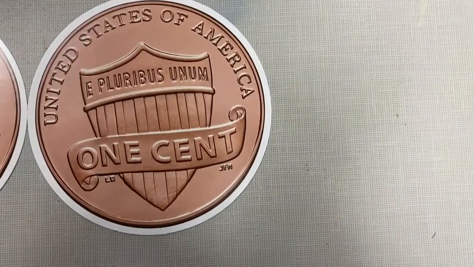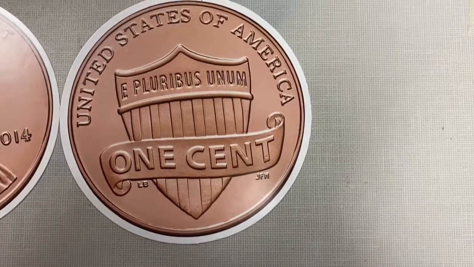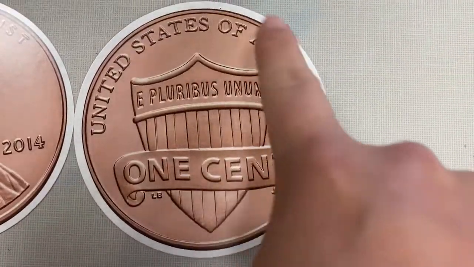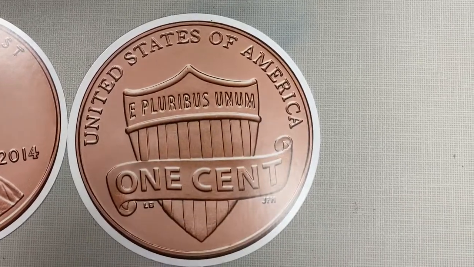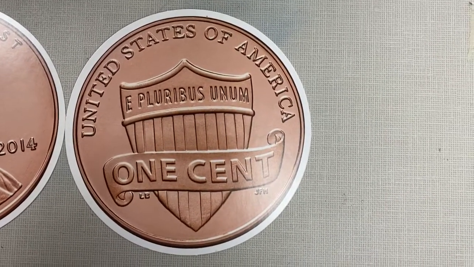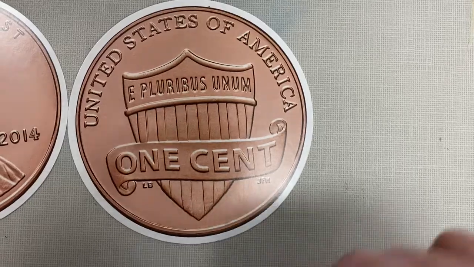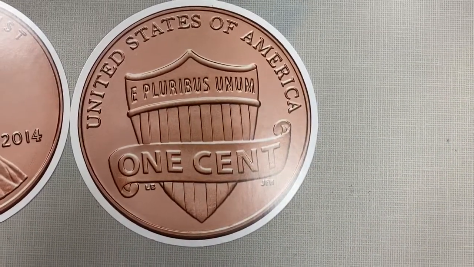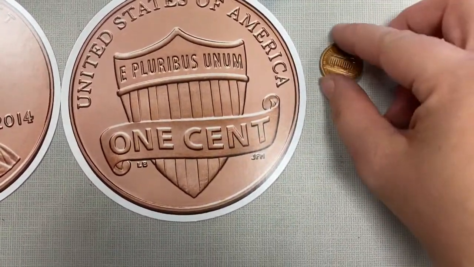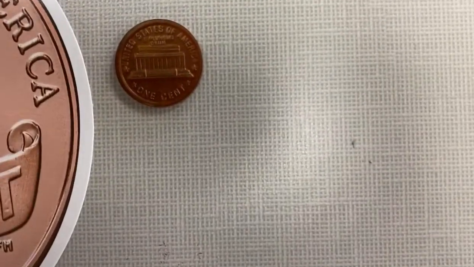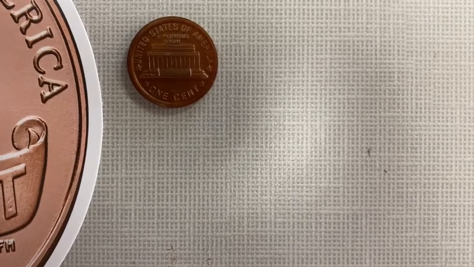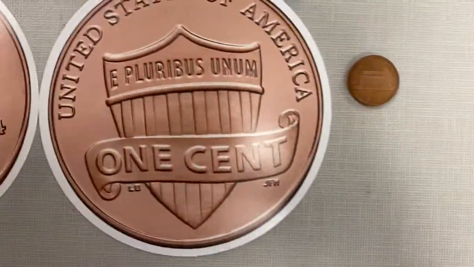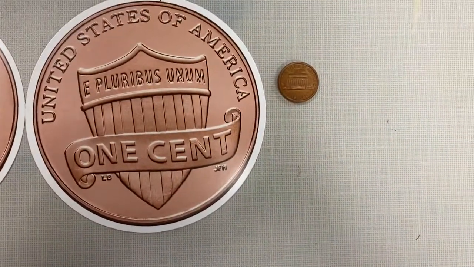Now the back of a penny can look more than one way. In this example, it says United States of America, and then it has a seal that says E pluribus unum, which means out of many one, which is one of the mottos of the United States, and it says 1 cent. But the back of this penny here has the Lincoln Memorial on it, and it also says the United States of America and 1 cent, but it has a different symbol or picture on the back.